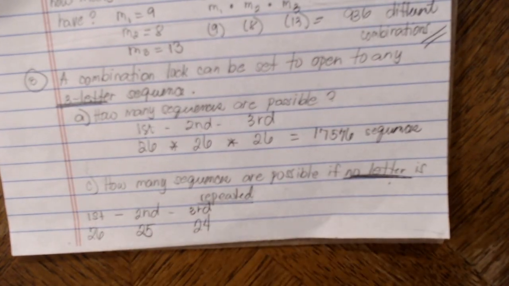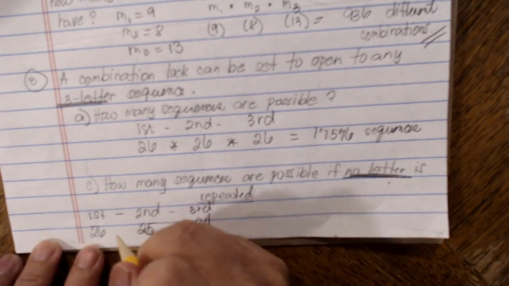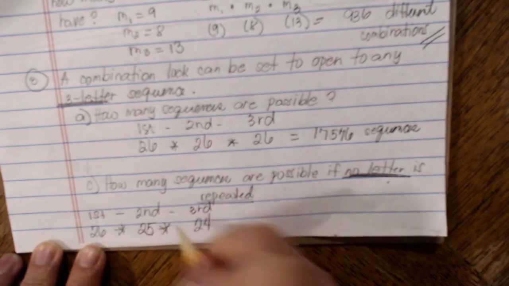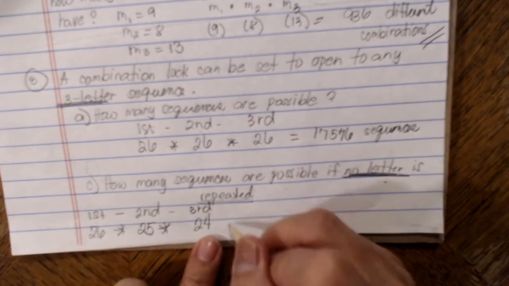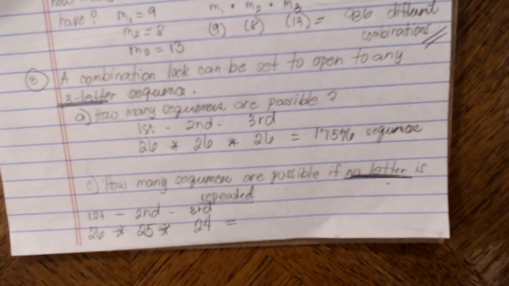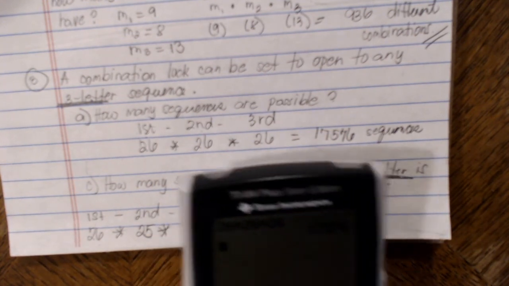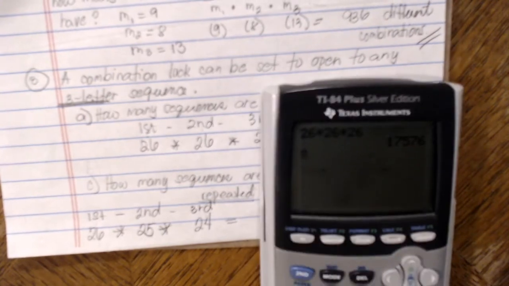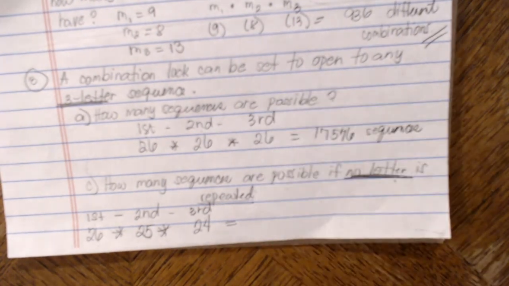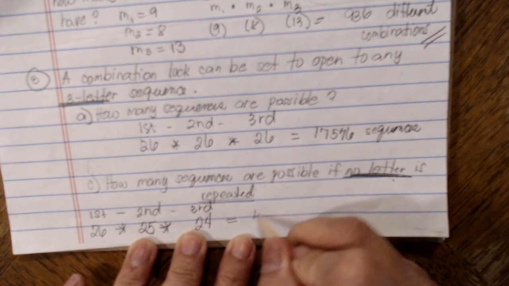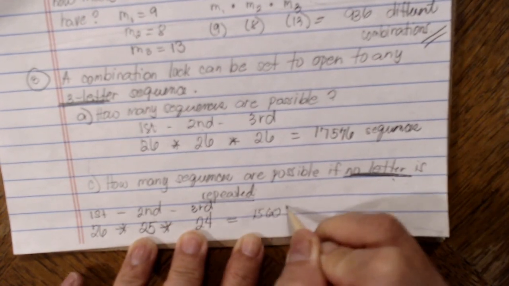Then you multiply, because no letter is allowed to be reused: 26 times 25 times 24, and you will have 15,600 sequences.